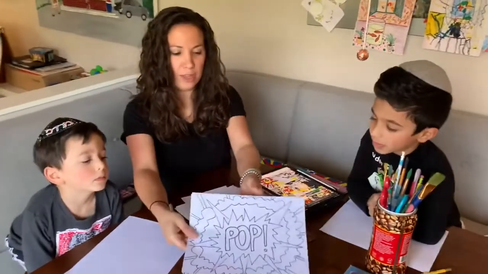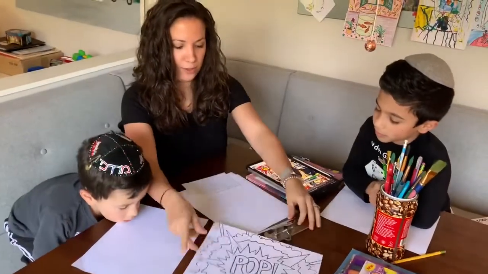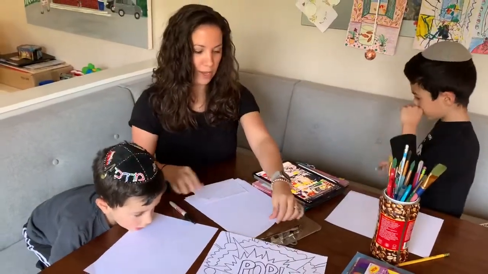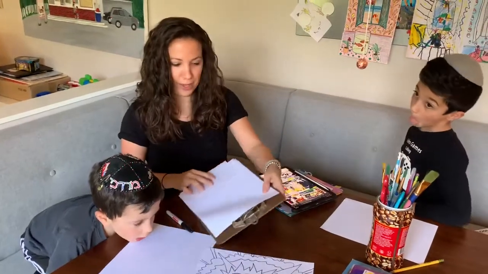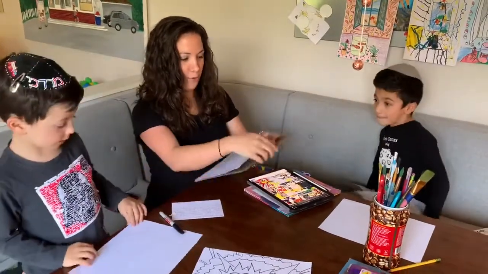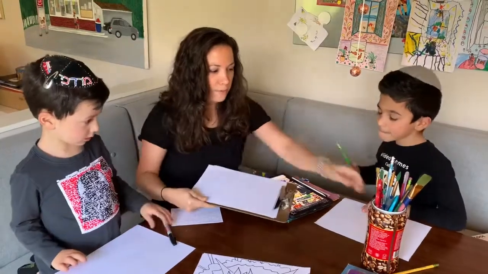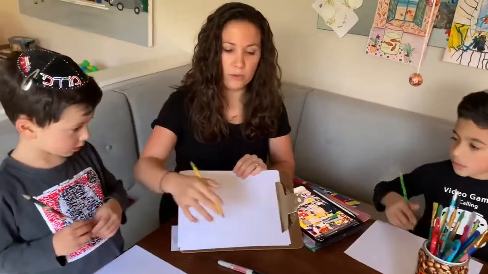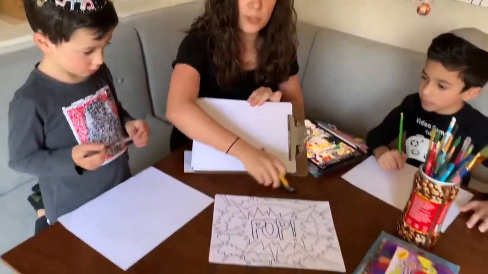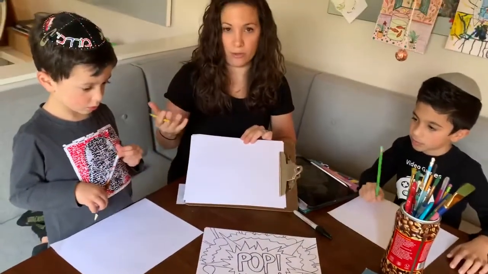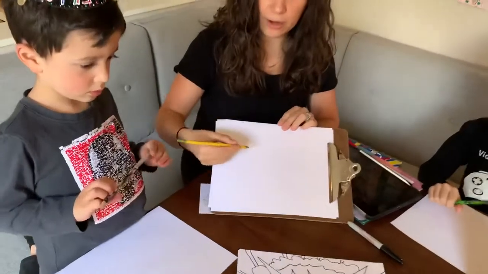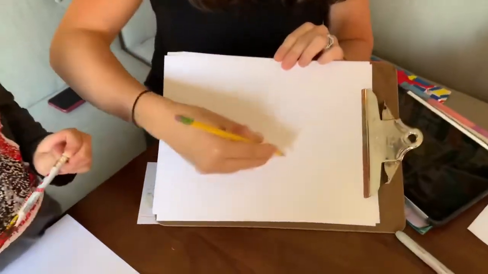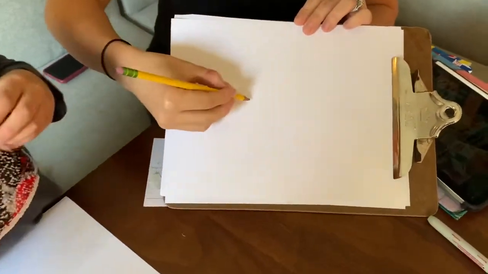So to make these letters pop, this is the part where you're going to work with me now. You're going to use a paper and a pencil. I'm going to show you how to do these letters, but you can use this to make any other letters. You're going to write the letters very, very lightly on your paper, just regularly.